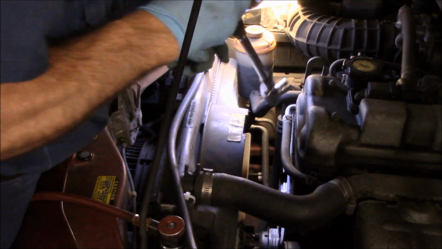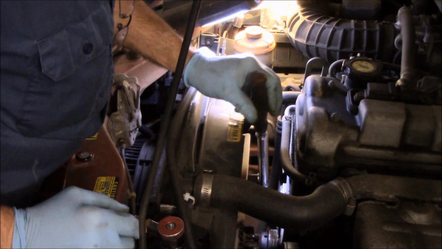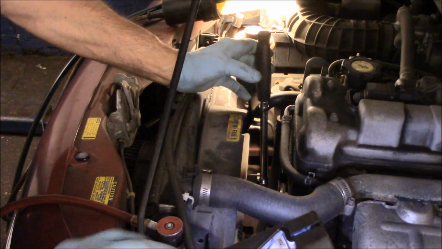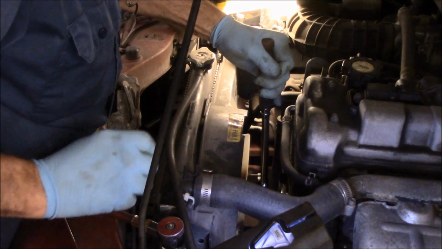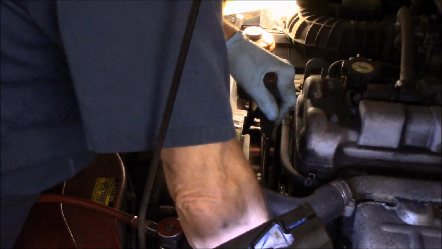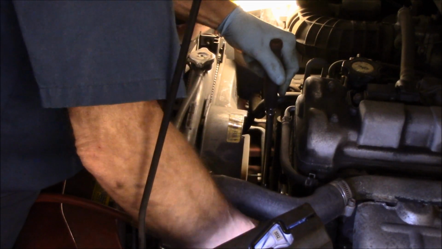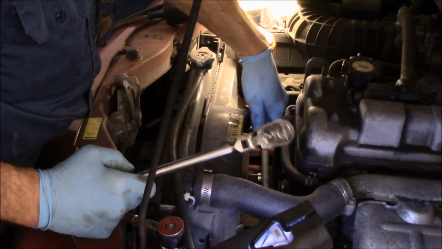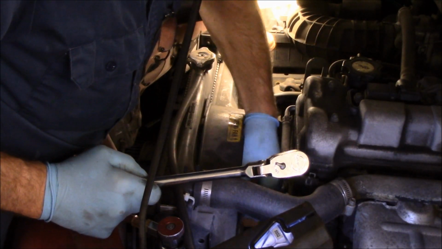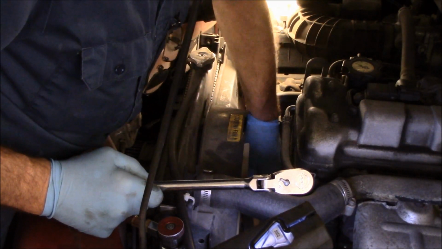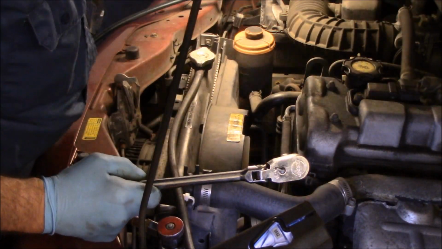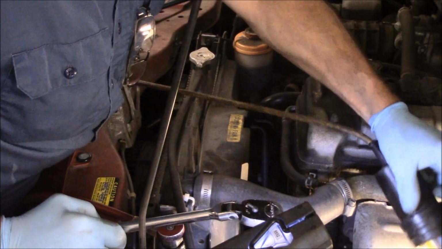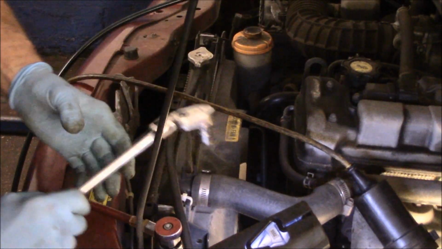Okay, so now we just put a ratchet onto the tensioner, and we just pull on it and release the tension on the drive belt. Just push down on it, and then we'll take the belt off the compressor, and then we can just let the tensioner go. And we can just put the belt off to the side like this for now. And then we're going to come down on top of the compressor, and I'll show you how to remove the compressor from the vehicle next.